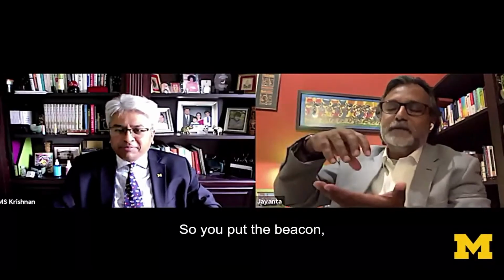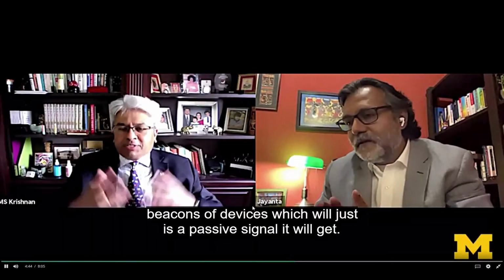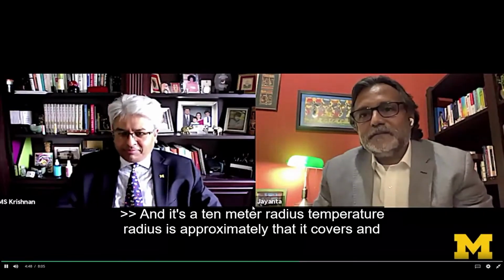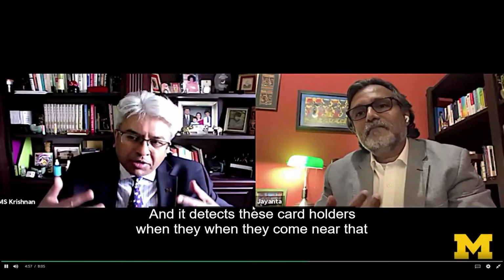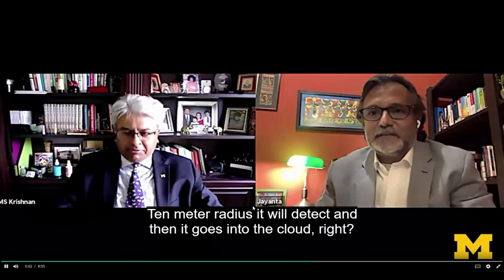Yeah. Beacons are devices that receive a passive signal. It's a receiver with a 10 meter radius, which is the proximity that it covers. And you can put it in whatever way you want. It's not only on the border, you can put it anywhere. It detects these card holders when they come near that particular beacon, within the 10 meter radius, and then the data goes into the cloud.